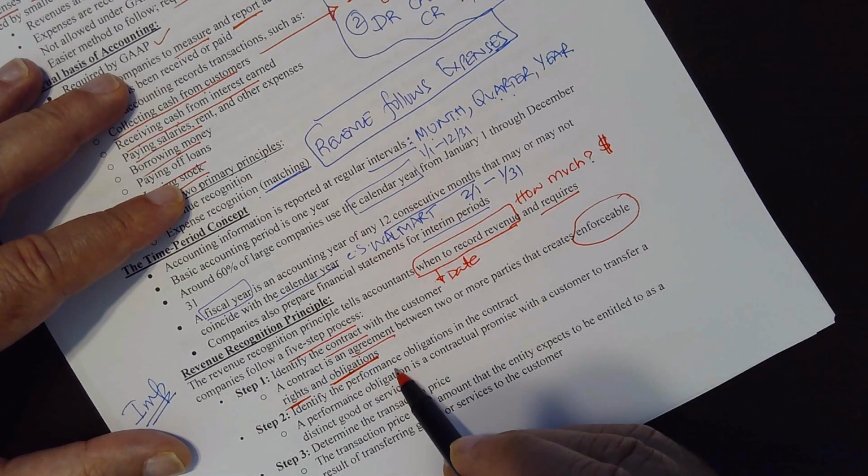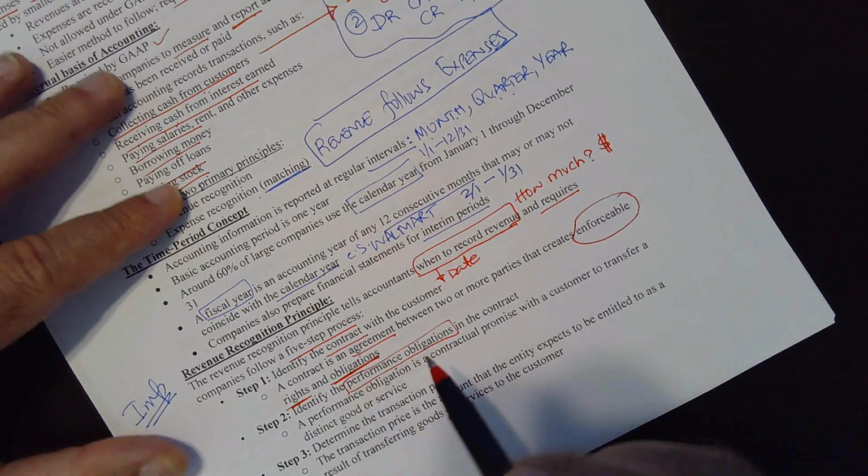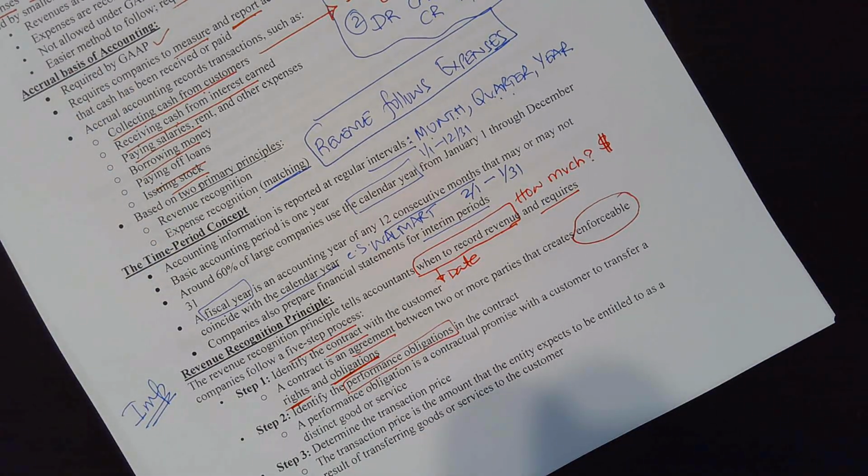Identify the performance obligation in the contract. What is a performance obligation? For example, you have asked me to make a custom-made chair and a dining table. My responsibility is to provide you the dining table according to the specification that you have given me.